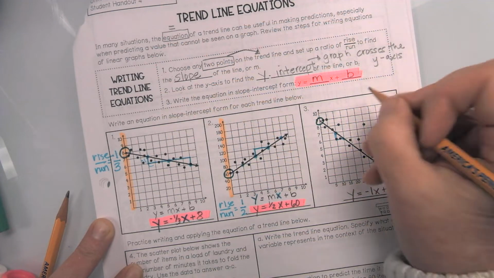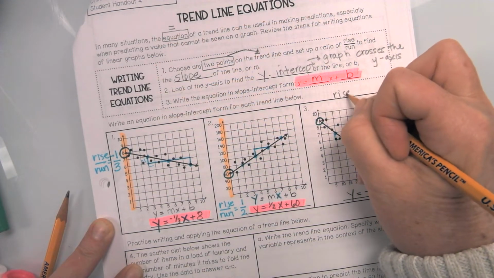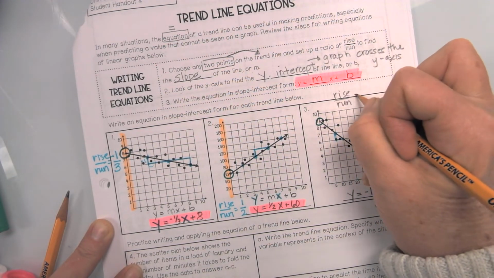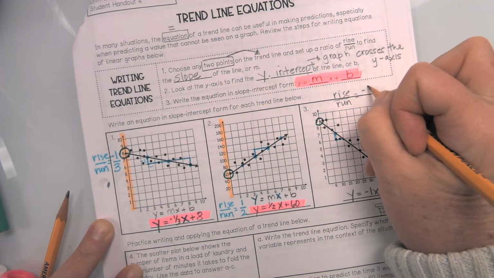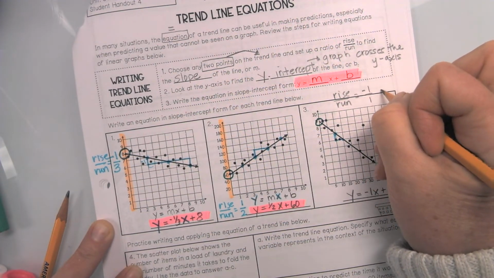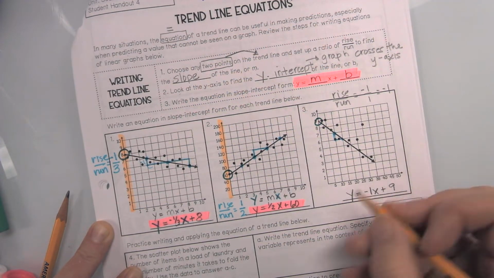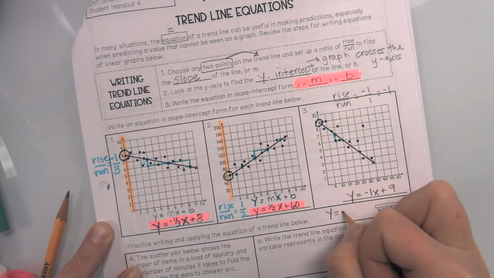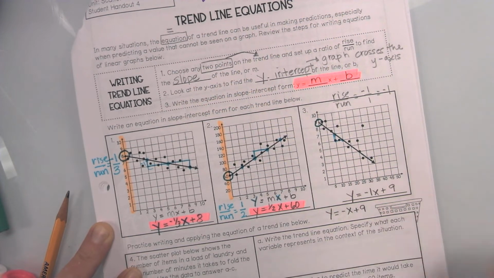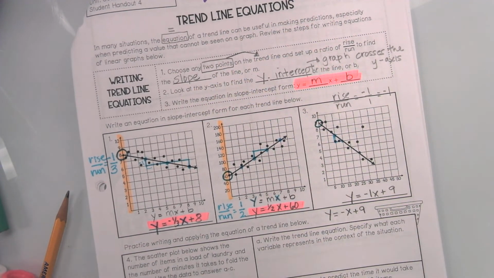You could also have written, so rise over run could have been written different ways. You could have had -1 over 1. You could have had just -1. Or you could have even written the equation as y equals -x plus 9. So kind of 3 different ways you could have written that.